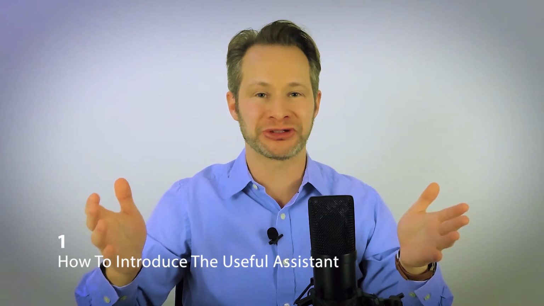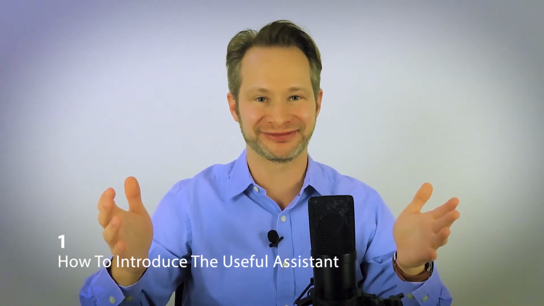1. How to introduce the useful assistant. Surprise, surprise, the useful assistant is there to provide some much needed useful assistance to the main character. Whenever the protagonist has a problem, he turns to the useful assistant to help him find a solution to the problem in the nick of time. An excellent example of the useful assistant is Hermione Granger from the Harry Potter series.